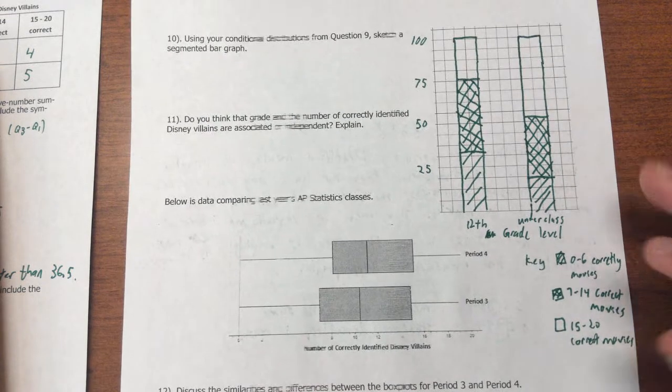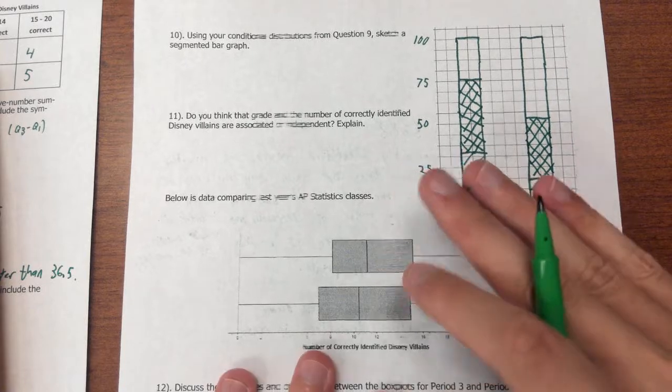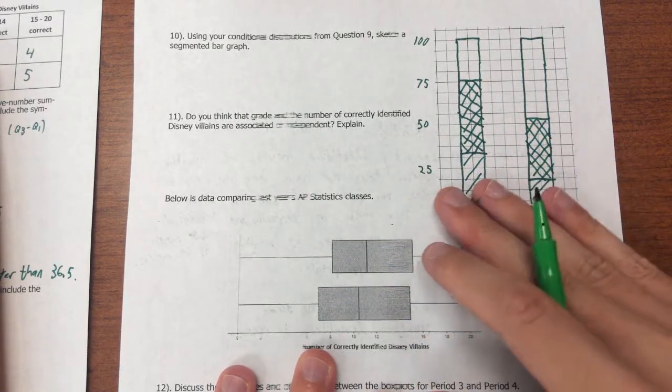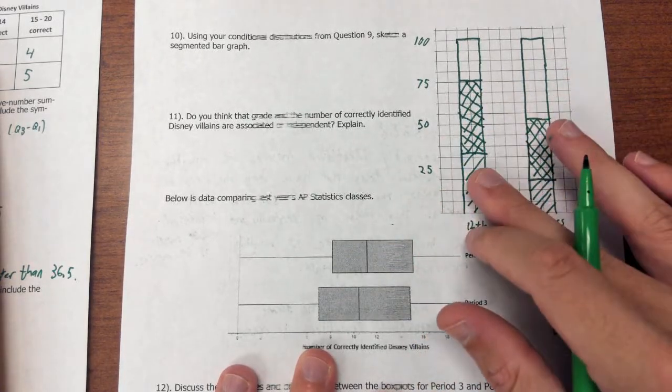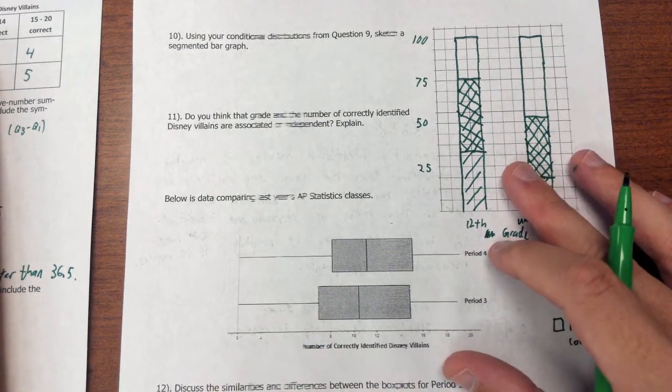Right. So, do we think that grade and the number of correctly identified Disney villains are associated or independent? Well, for my data, yours might look different. For my data, it looks like they are because we have such big differences in our data values here.